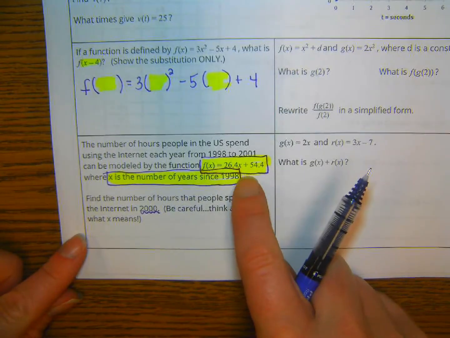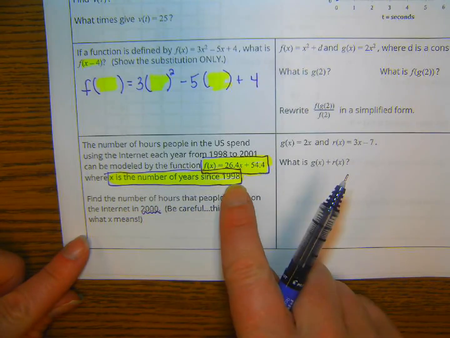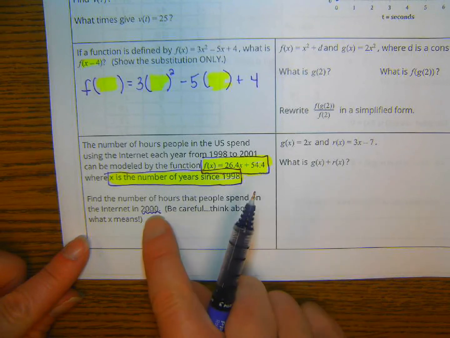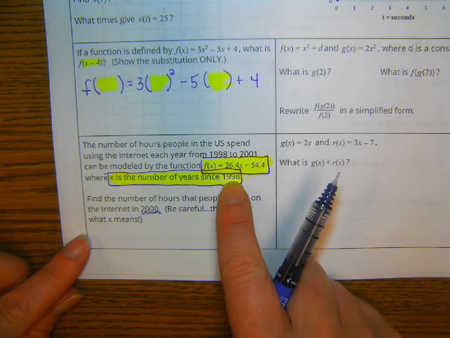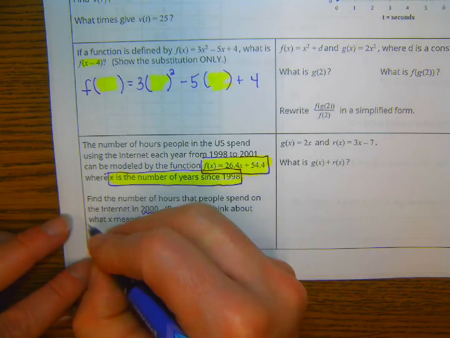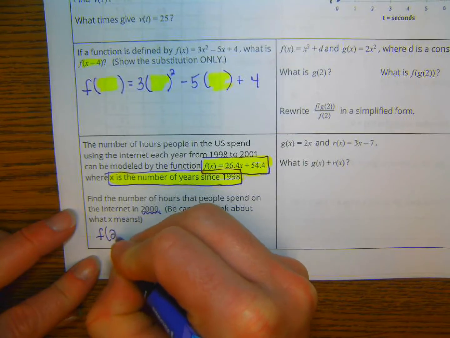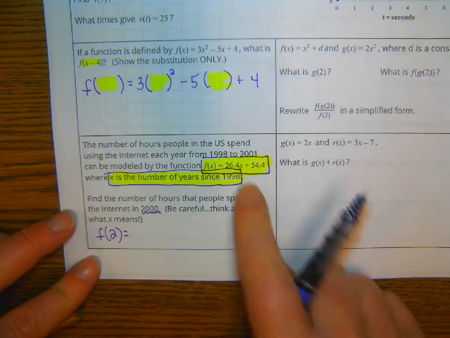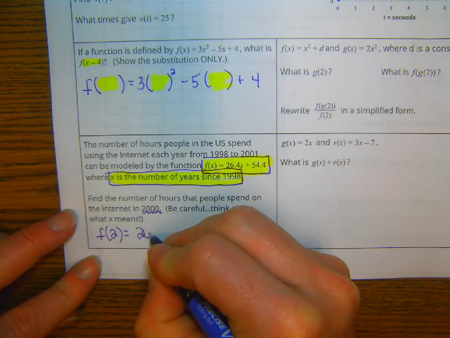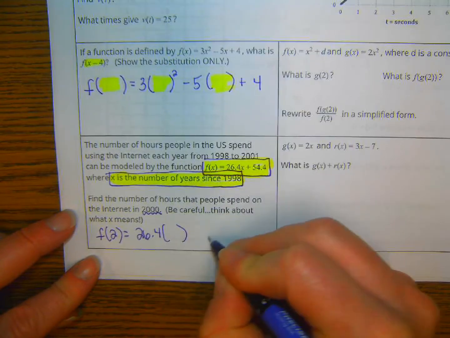Remember, that's my input. Well, X is the number of years since 1998. How many years is 2000 since 1998? This is a while ago. That means 2. So you're going to find f of 2. So make sure you do that. So finish that problem, please.